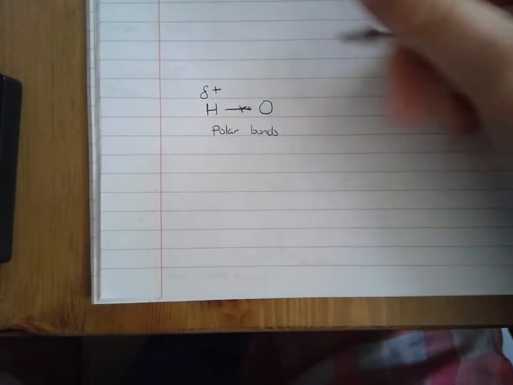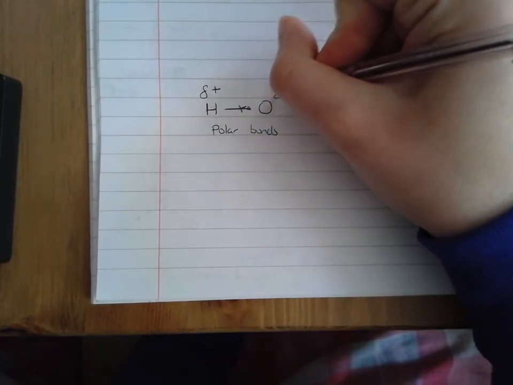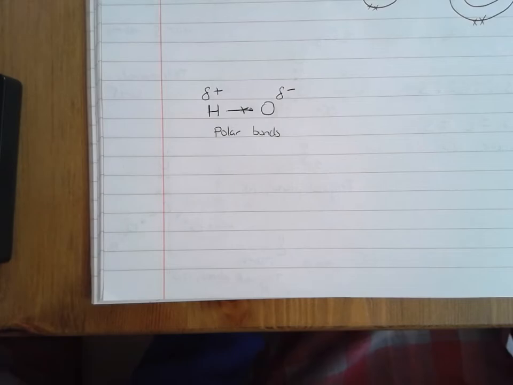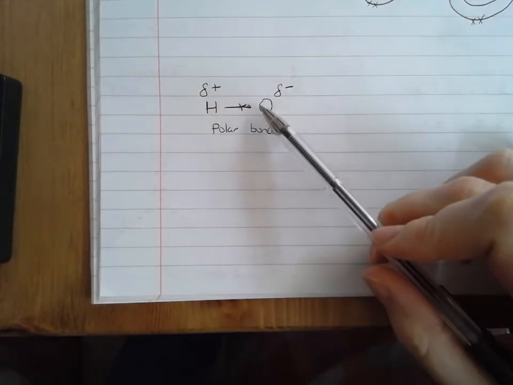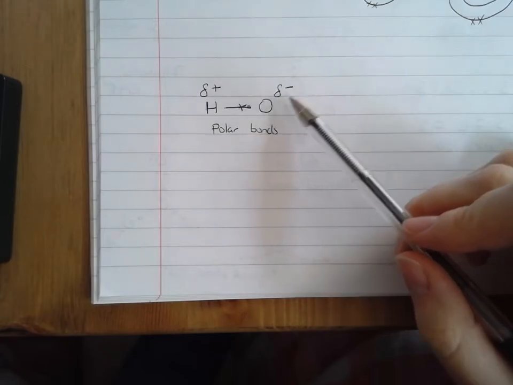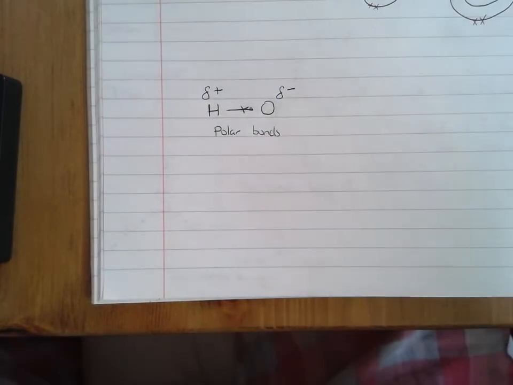Similarly with oxygen, we can say that it is delta negative or partially negative. It hasn't actually gained hydrogen's electron, but because that electron is sitting so much closer to oxygen, we can say that it is delta negative or partially negative.